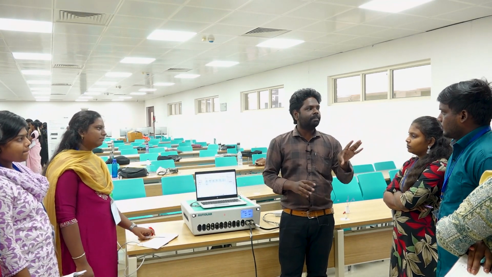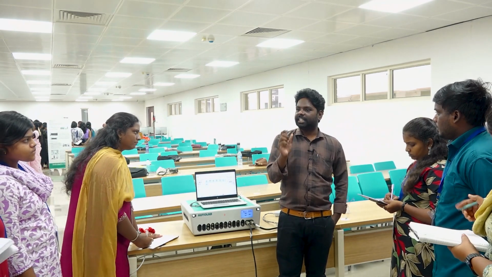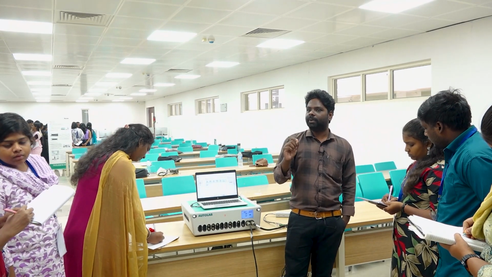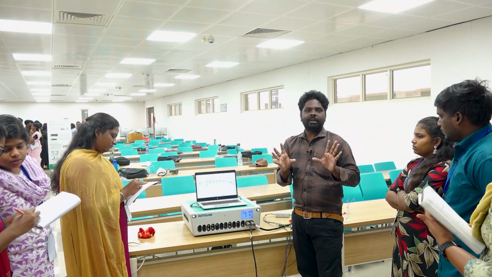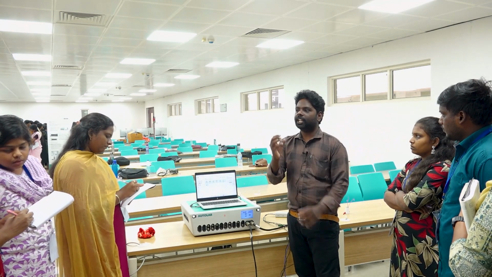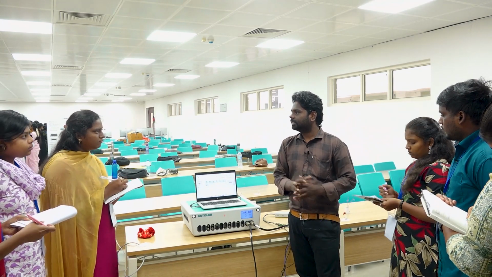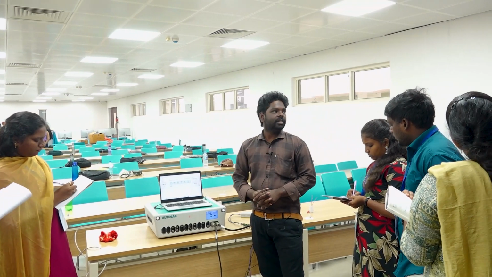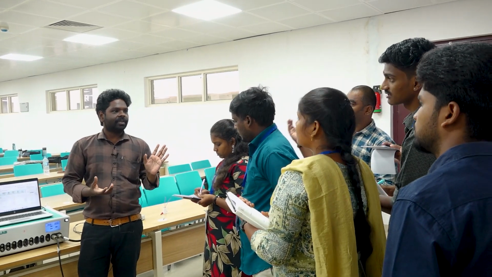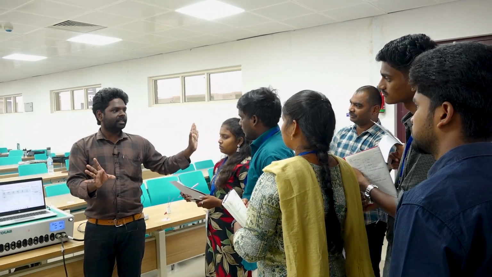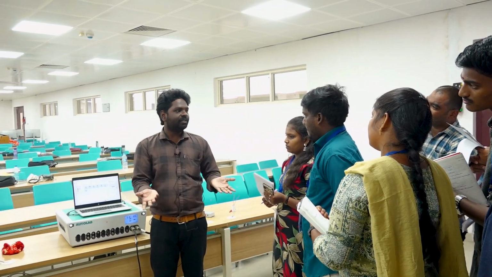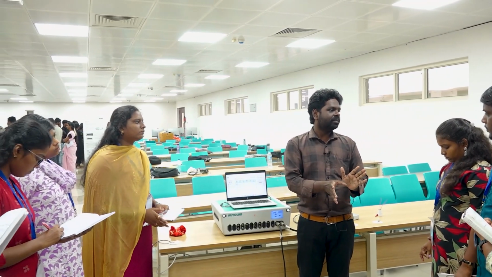Another one is Warburg impedance. The name is spelled W-A-R-B-U-R-G, Warburg. Warburg simply denotes the diffusion properties of our sample. So what is diffusion? Yes, sir, ions moving is diffusion, right? But ions will always move. If there is a difference, definitely ions will move.